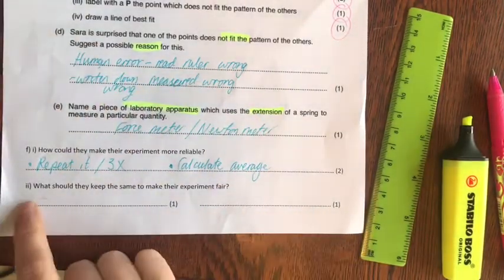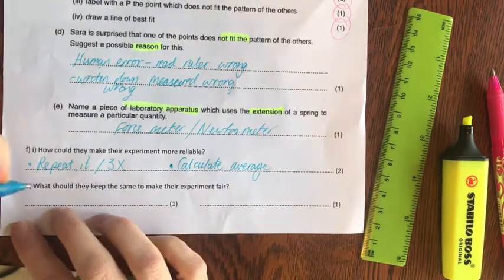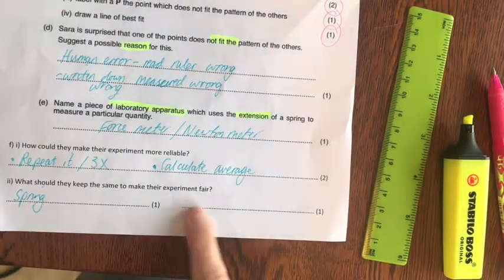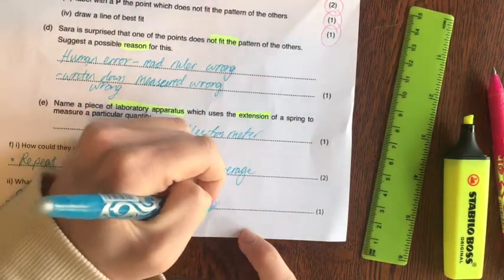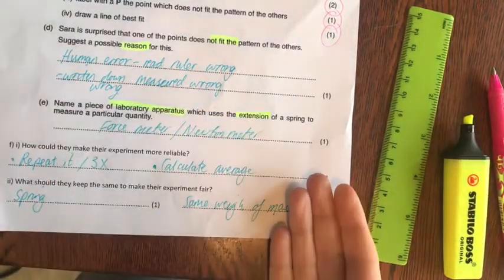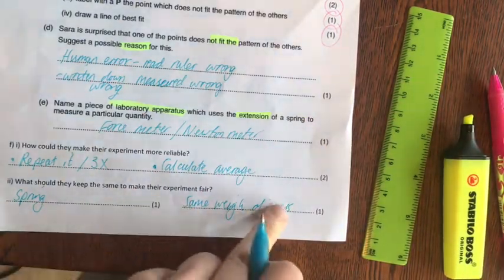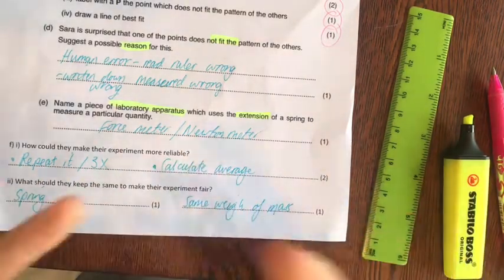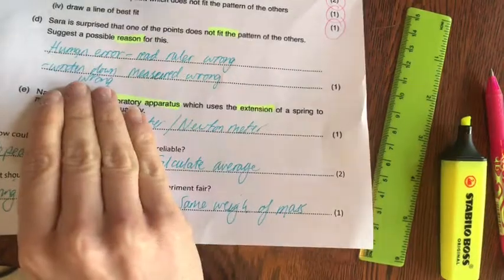And the very last question of the test, what should they keep the same to make their experiment fair? So things that they should keep the same are they should use the same spring each time. It wouldn't be any good if you used a different spring. So the other thing that they need to do is use the same weight of mass. So they can't, for instance, use 100 grams and then 50 grams and then a, you don't really get 90 grams, but you know what I mean. So it needs to be the same mass each time. You mustn't include here things like rulers, because all rulers should be the same because they're pieces of measuring equipment, okay? So that means that you have finished marking your test.